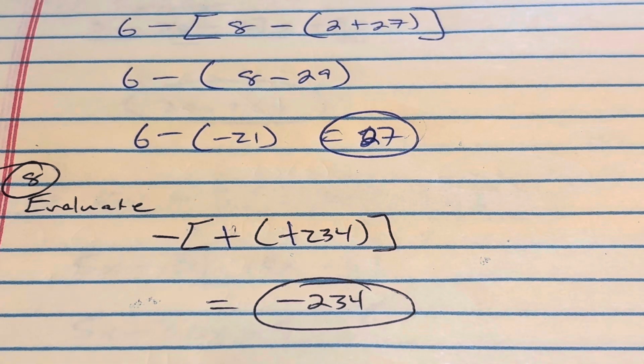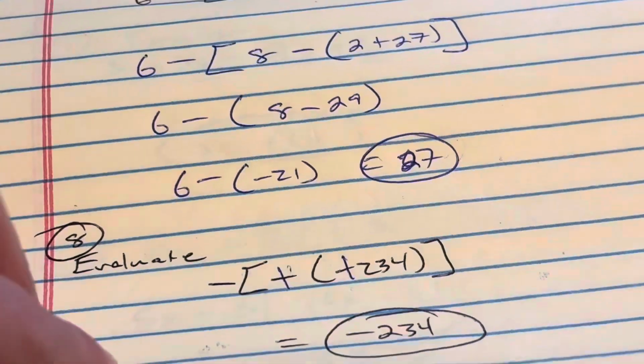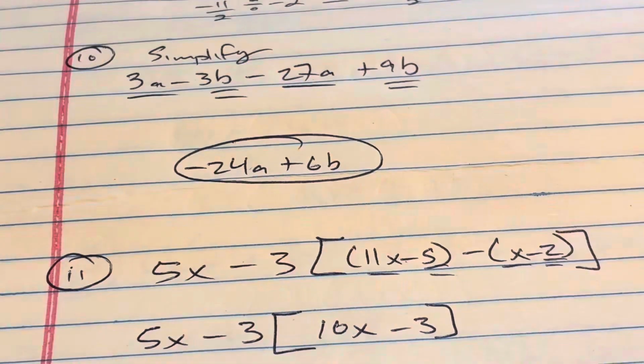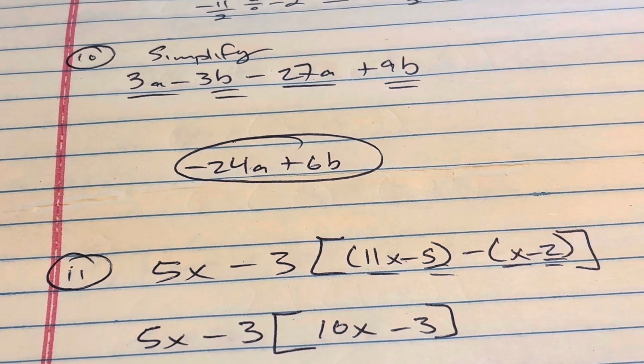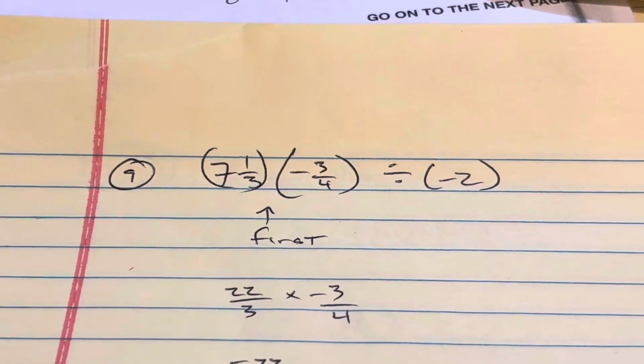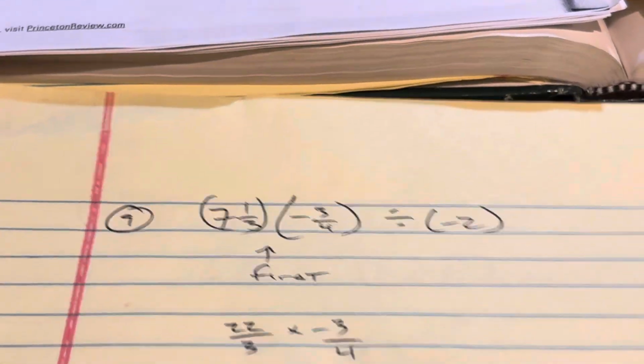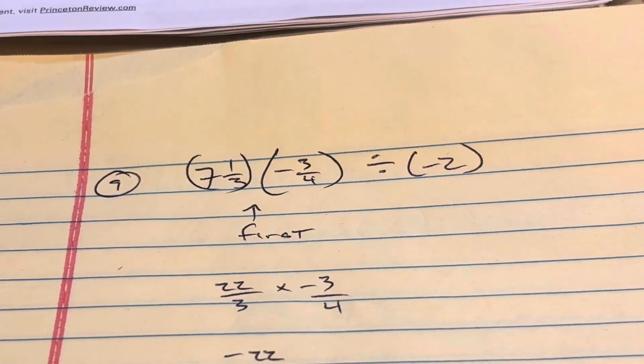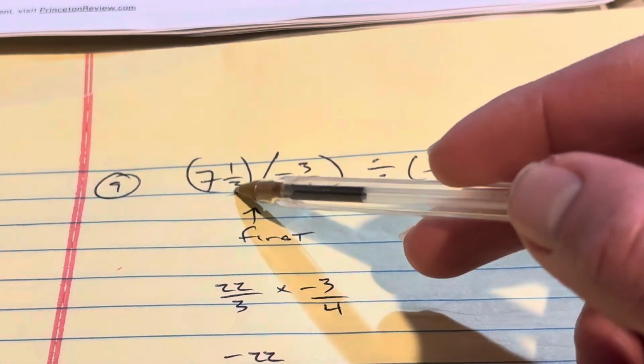All right, so 15 questions, but they're a little quicker than what we had on Tuesday. Here we go. So we're going to multiply and then divide. We're going to simplify this. So first off, 7 times 3 is 21.